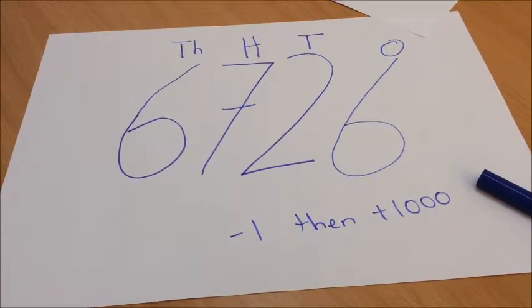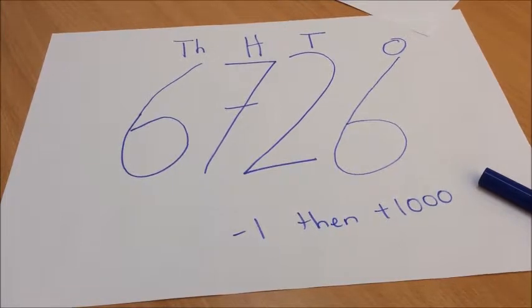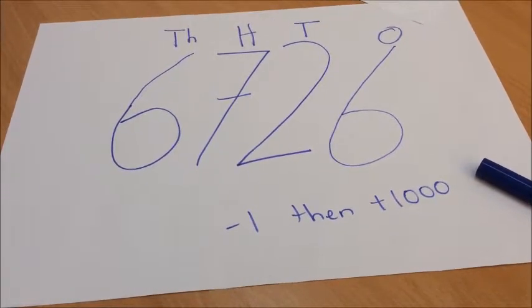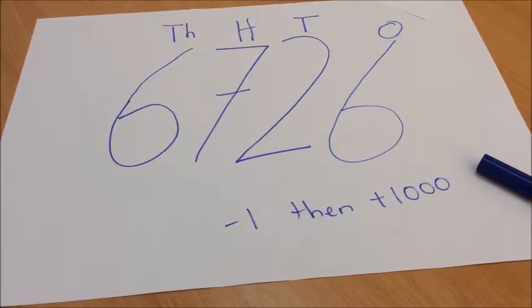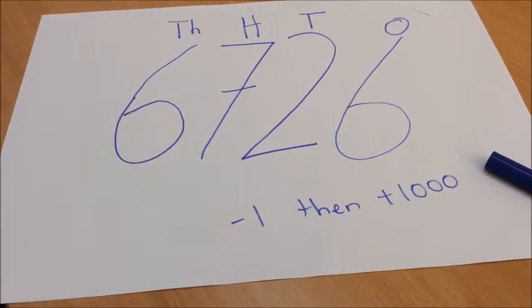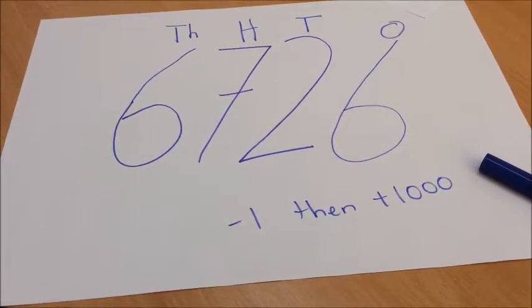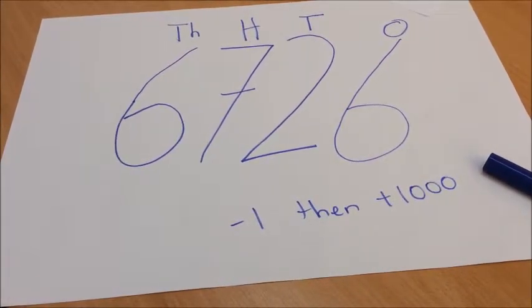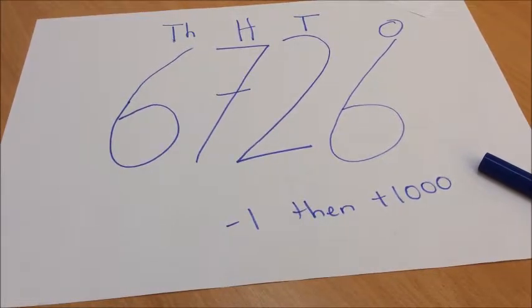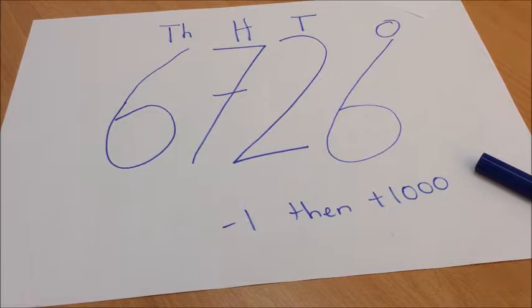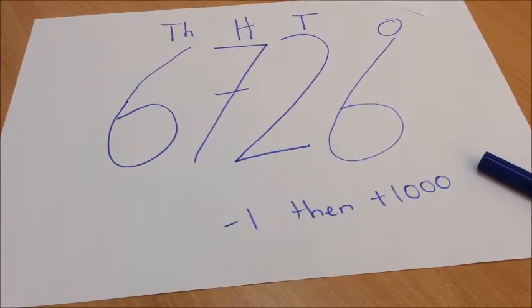Okay, Finn, you've done an awful lot today and you've been really, really brilliant. But what you've shown me is that you could count on 1,000, and we've just stretched that to say, well, can you do numbers near to that? What else does that allow you to do as well? So this time we're just going to do this from memory. We're not going to do any counters, but I'm going to follow your rule. You've said if I add on 999, I take away 1, then I add 1,000.